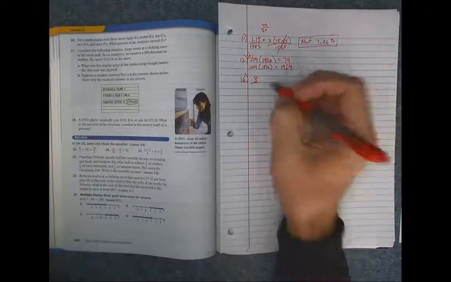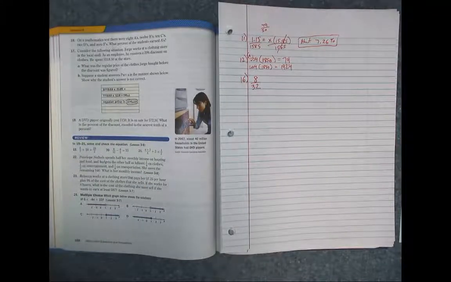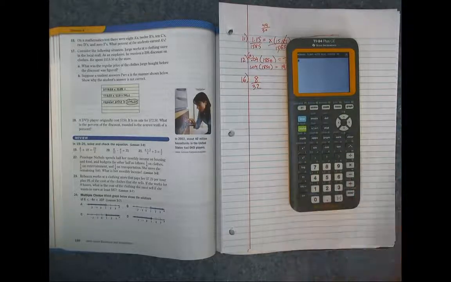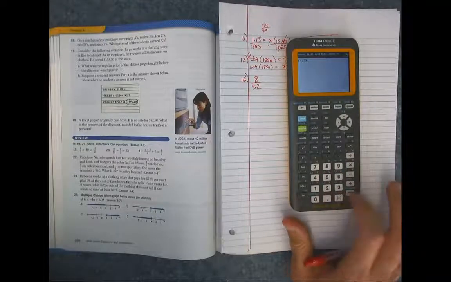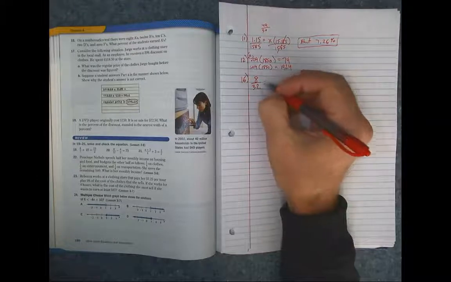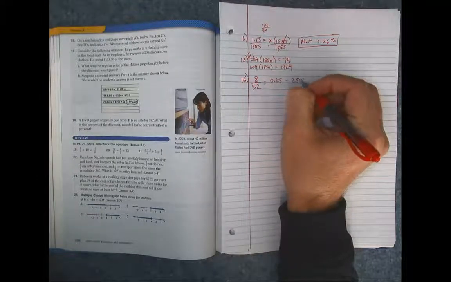So we have a total of 32. So 8 divided by 32. I know 8 goes into 32 4 times, right? So as a percent, what goes into 100 4 times? That's 25%. So 8 divided by 32 is 0.25, which is 25%.